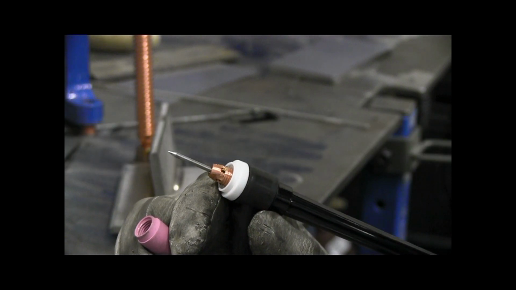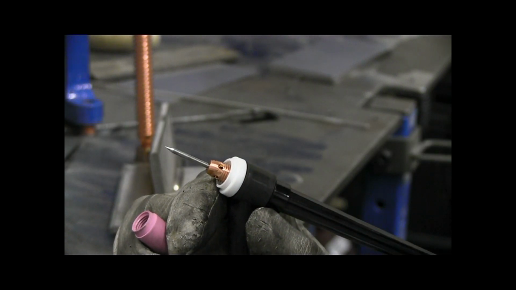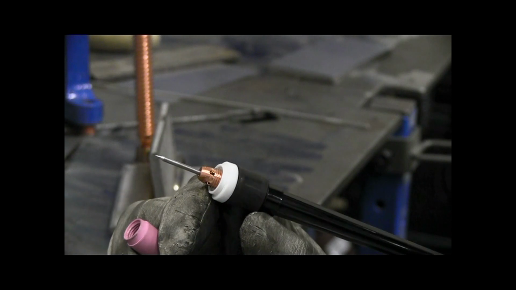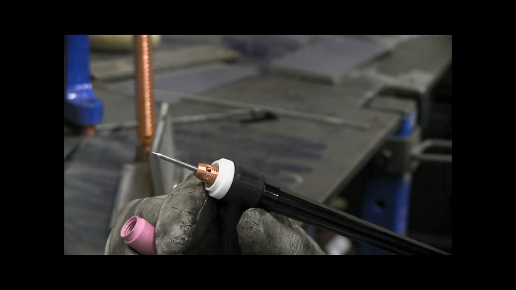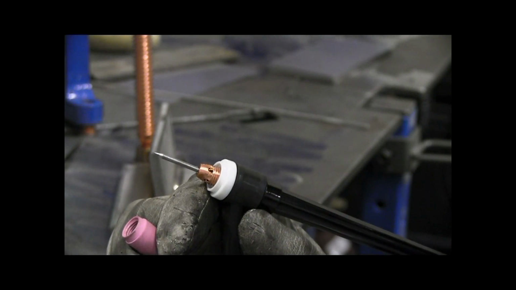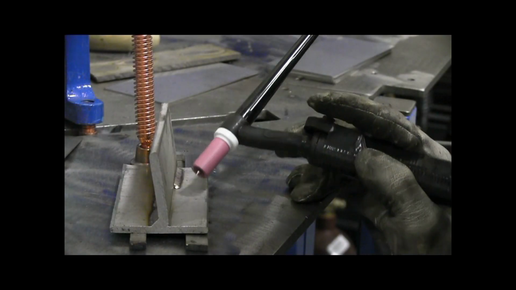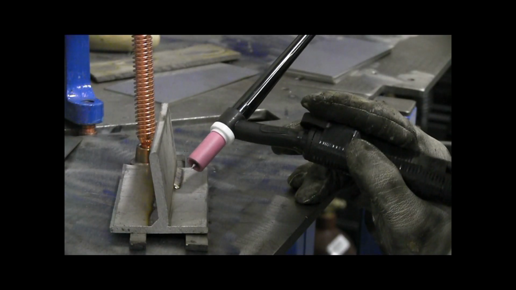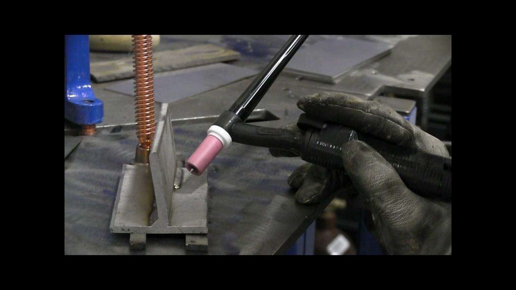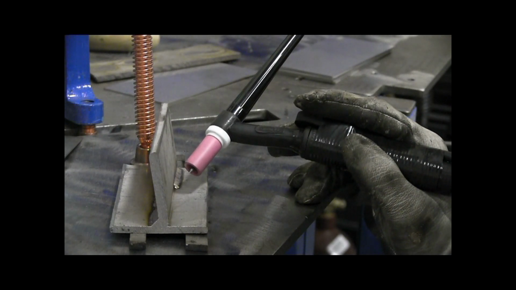So here you can see that the tungsten is still bright and shiny as if I just sharpened it, and I welded about a 2 or 3 inch fillet weld there on 1/4 inch stainless steel. Now I'm going to weld at 100 amps for the same amount of time, but I have a 5 second post flow, and we'll look at the difference in the tungsten.